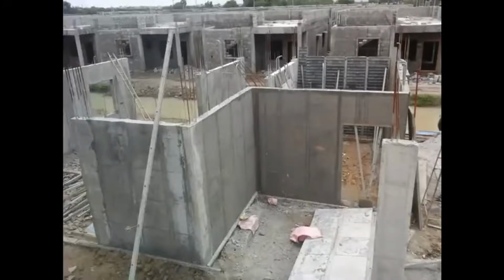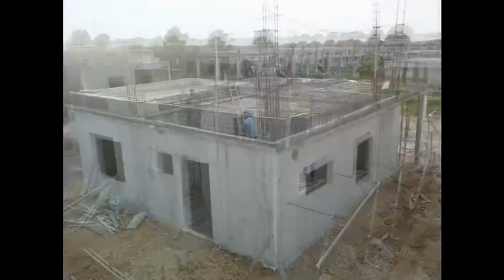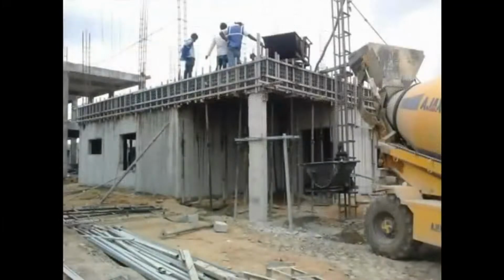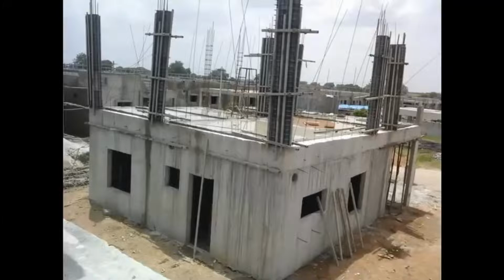This is house. Simple one story ke double story house. Double story house. Okay. Of course, that is a beam. They use a plastic formwork. Okay, so plastic formwork. That is column. Okay, column.